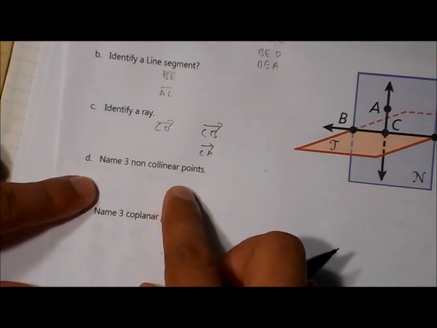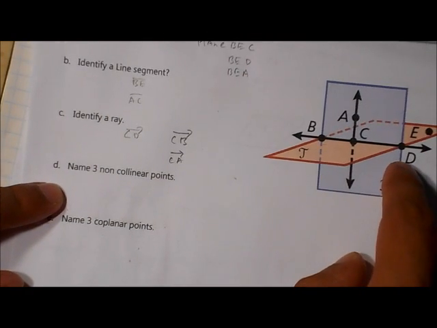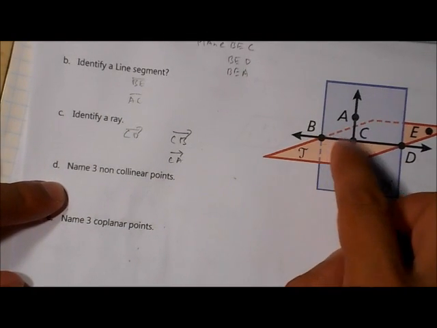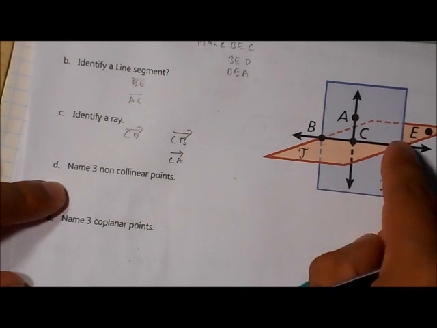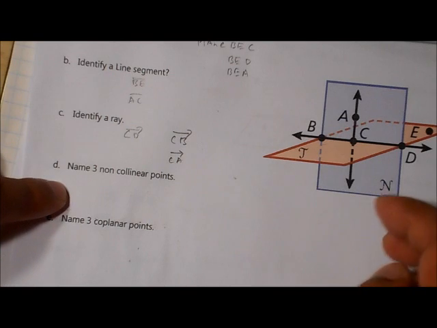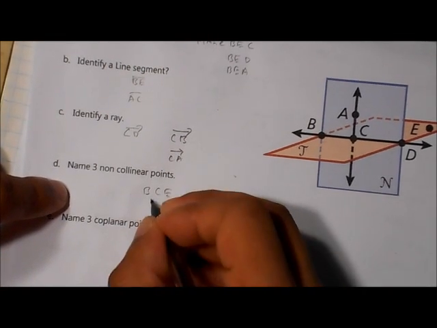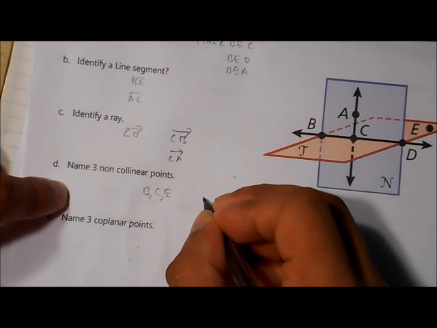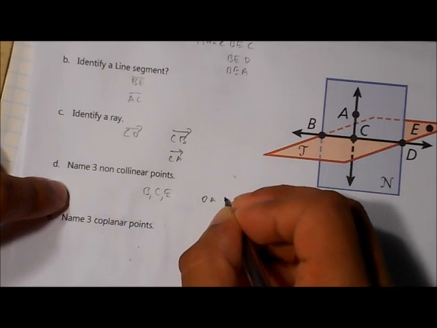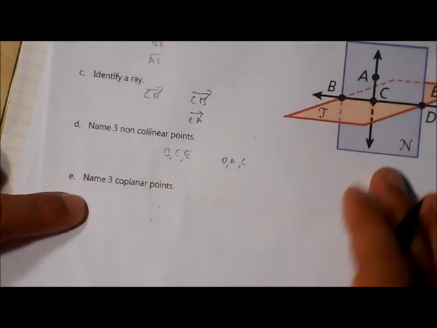Now, 3 non-collinear points will be, what else? BCD will not be one because they're all on the same line. We can use BCA, BCE, DCA, or just a couple examples, so we can go ahead and use BCE. Okay, so use them in commas, so BAC, commas. So you can go ahead, wait, I'm running out of time, so I'll see you in the next video.